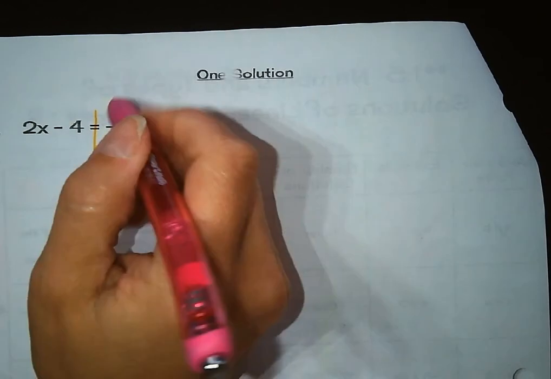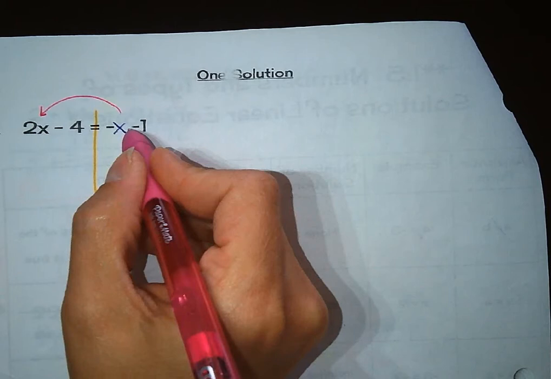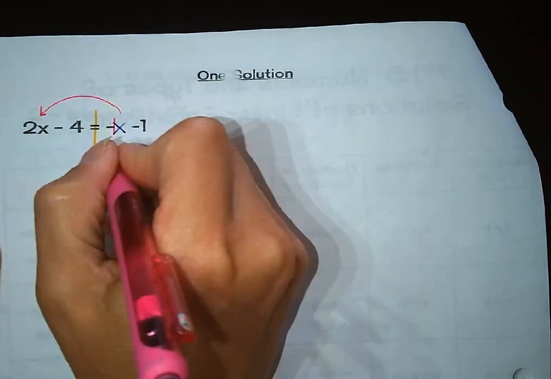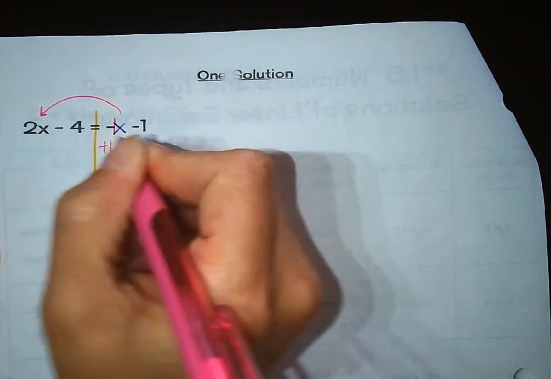So my next step is to make sure that I move my variables over to one side of my equation. So I see that this is a -x, which I know is the same as a -1x. So in order to move it to the other side of the equation, I have to add 1x.